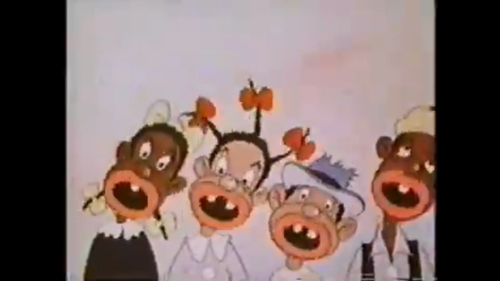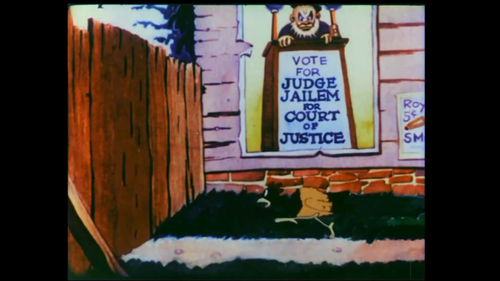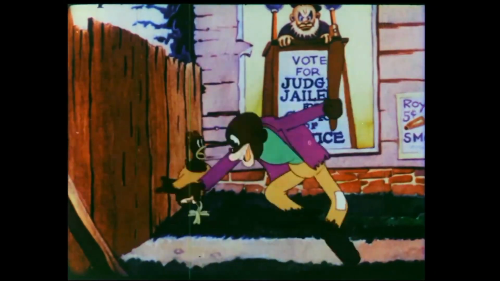The controversy and censorship of racist cartoons. In the 1960s, civil rights activism led to networks pulling some of these cartoons off the air. In 1968, the Censored 11 was established by Warner Brothers, a list of cartoons deemed too offensive for television airing due to their racist content.